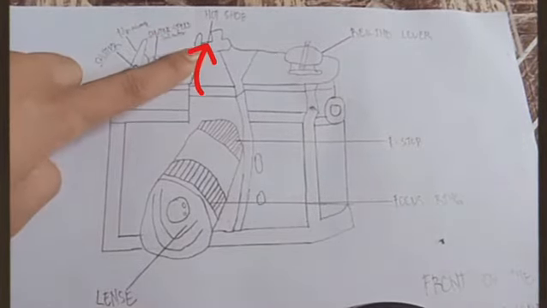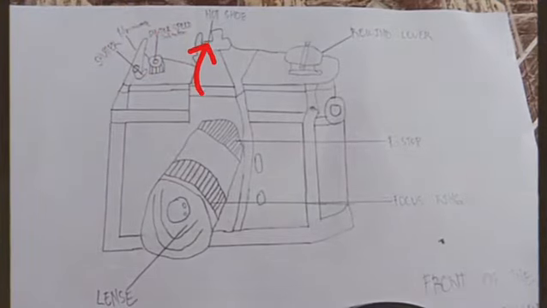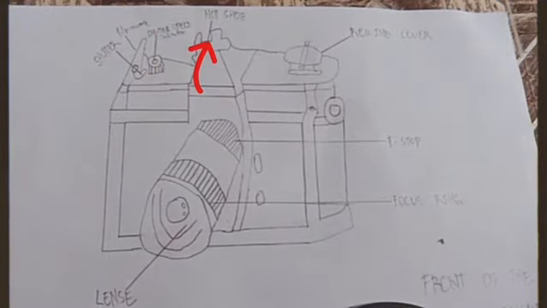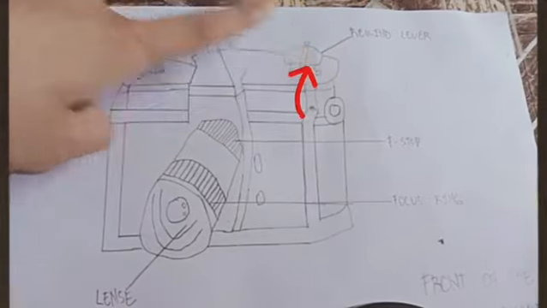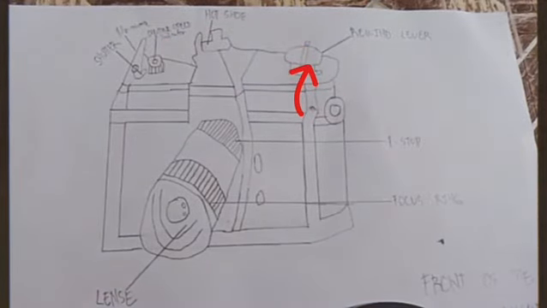Hot shoe. A hot shoe is a mounting point on the top of a camera to attach a flash unit and other compatible accessories. Rewind lever. Press to release your roll of film before rewinding the film back into the canister.